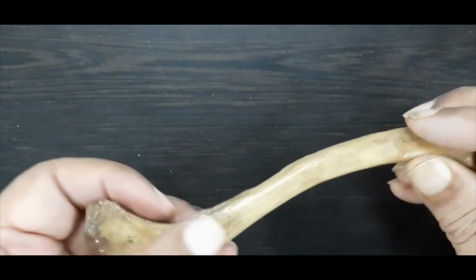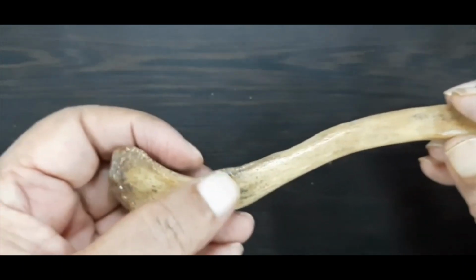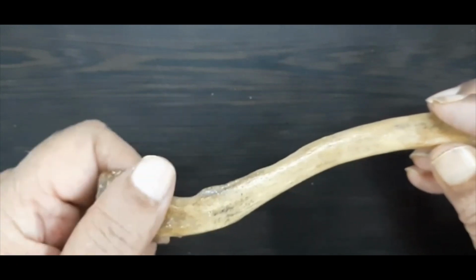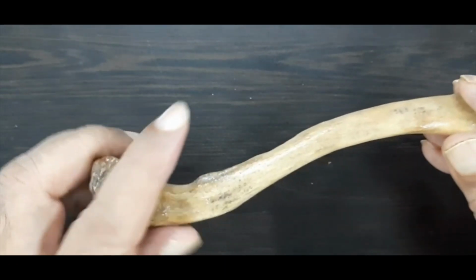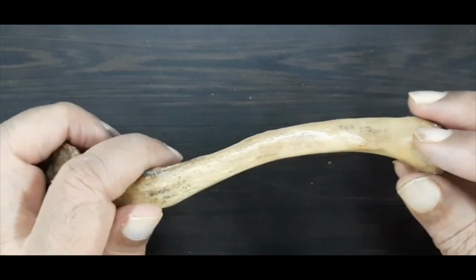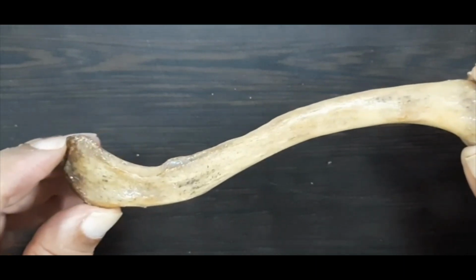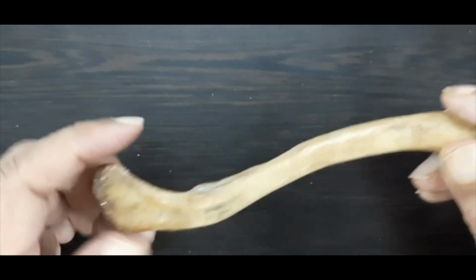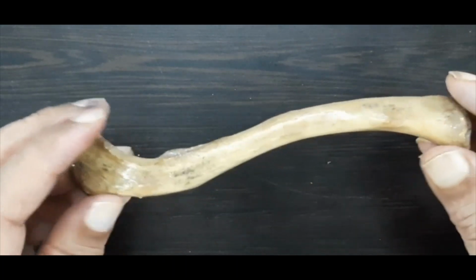If you touch the other end with your fingers, you will notice that it is the flat end. The flat end is always the lateral end, and the round large end is called the medial end. So now you can differentiate which is the medial end and which is the lateral end, holding this bone in horizontal position.